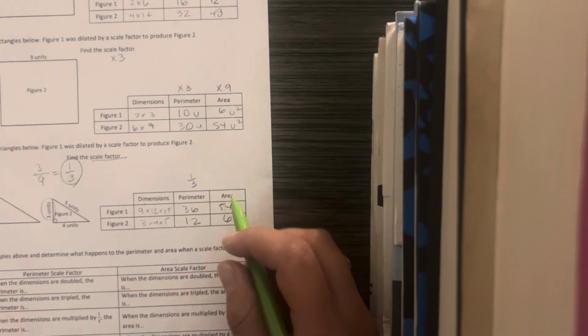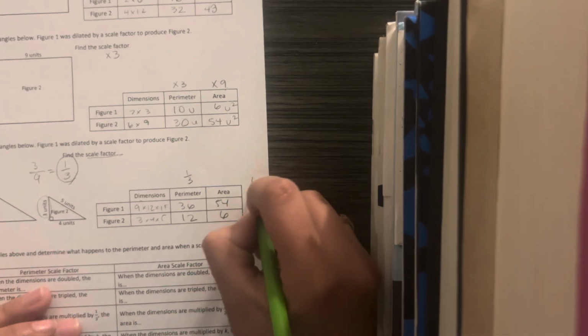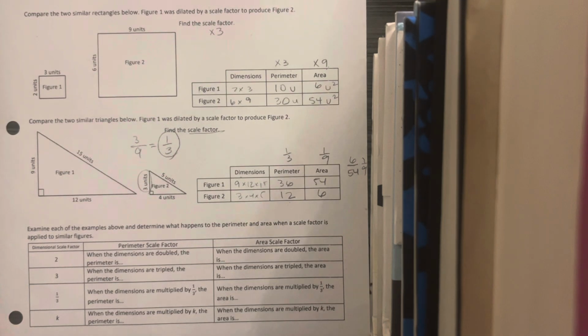Well, how do I get from 54 to 6? Technically, it's almost like dividing by 9. Or if you think of it like 6 over 54, new over old, 6 over 54 is 1/9. Well, where did 1/9 come from? Now, here's the connection, which probably all of that kind of went over my head and yours, but let me make the connection here.